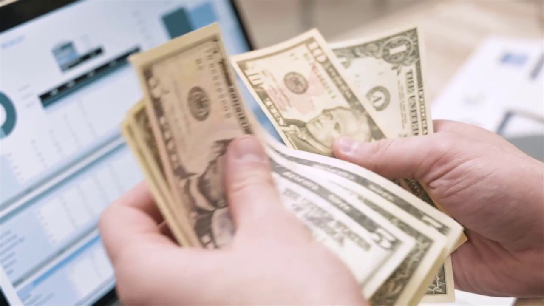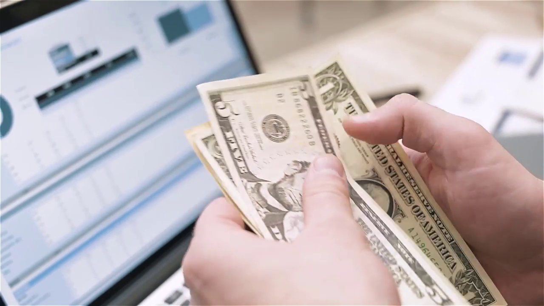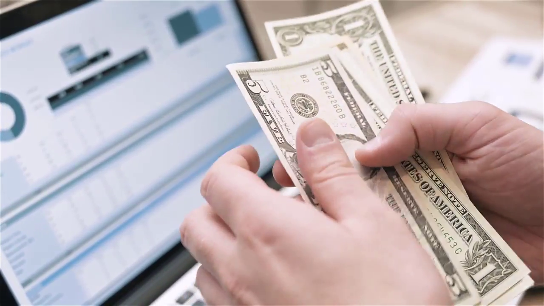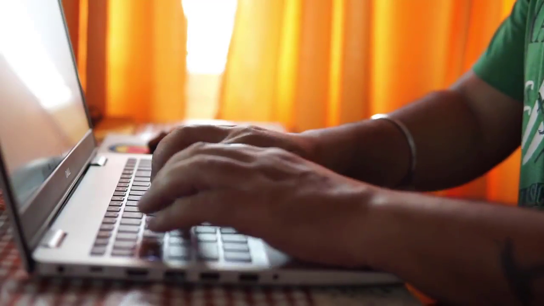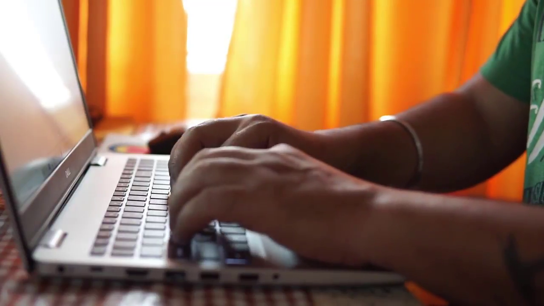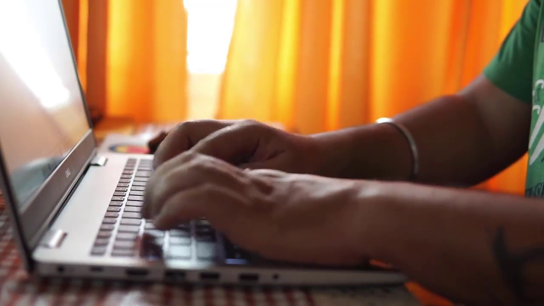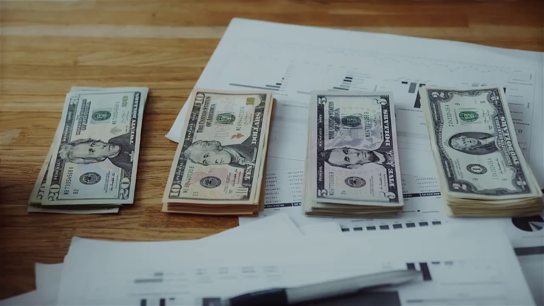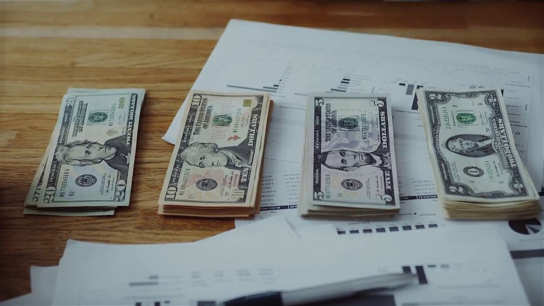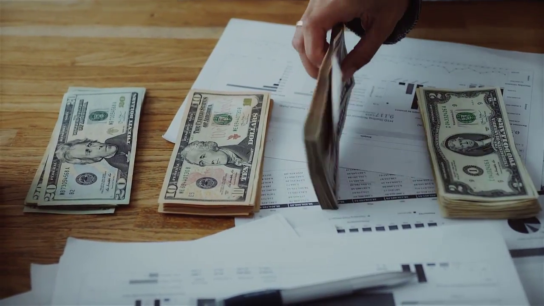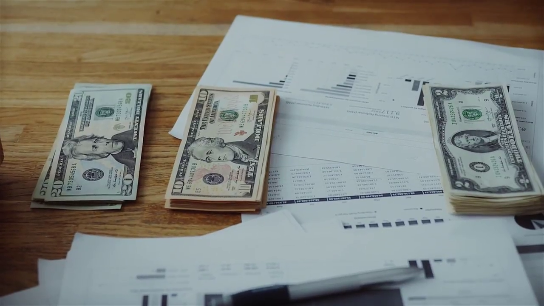I'm going to share with you step by step how you can make money online from your home with your internet connection, whether you are using a smartphone, PC or laptop. You can use and try this specific strategy to make money. It is absolutely free.